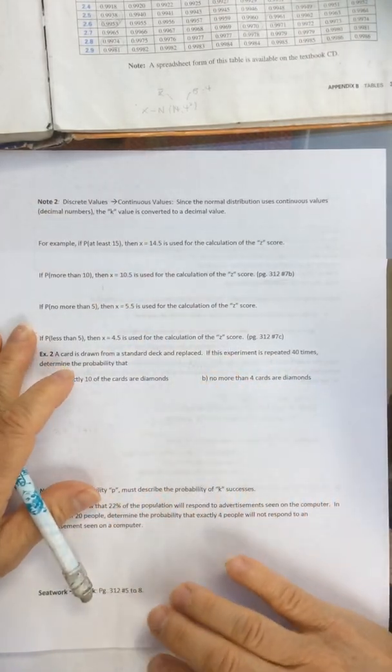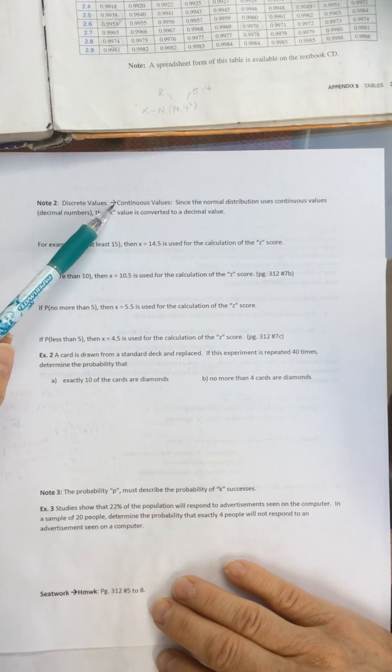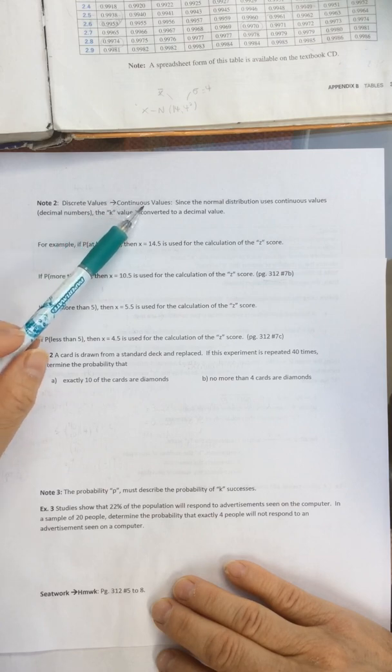All right, so note number 2 says the discrete values have to be transferred or become continuous values, okay?